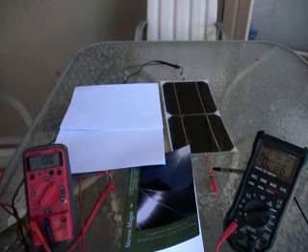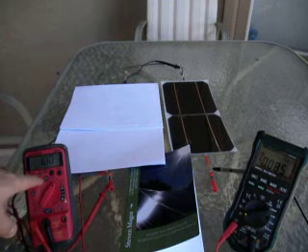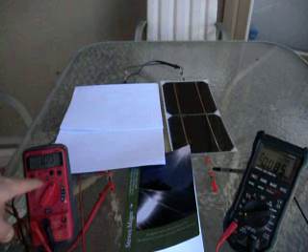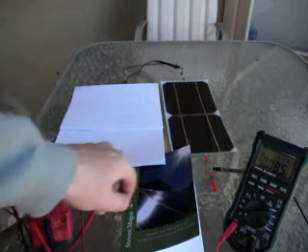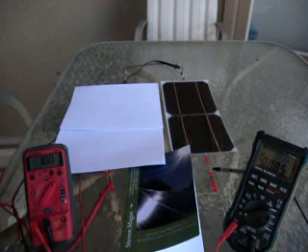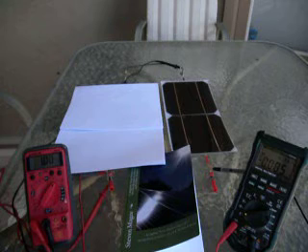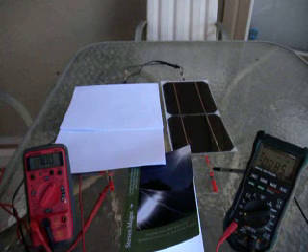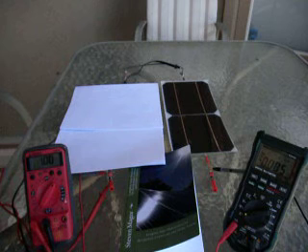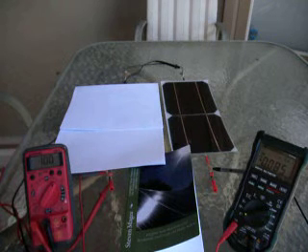So we have one module completely shaded right now. We can see that we've dropped from 1.03 to 1 volt on the voltmeter, and we've actually increased current to 0.085 of an amp. Now we can increase that current even further simply by tilting the uncovered module, which I'm now going to do.